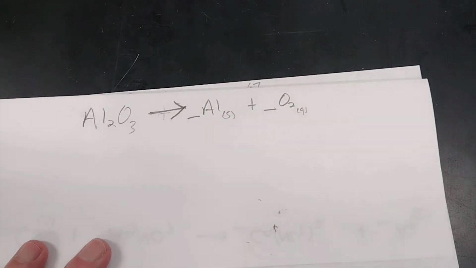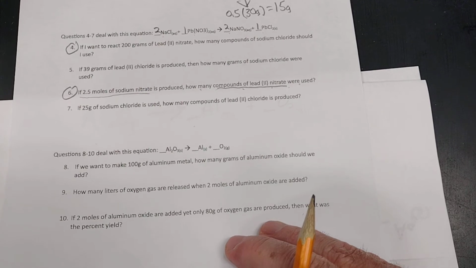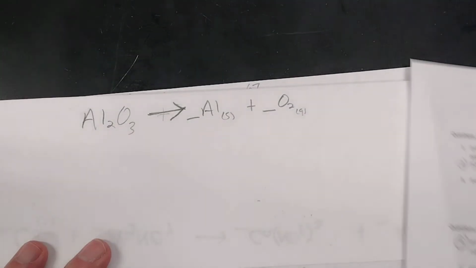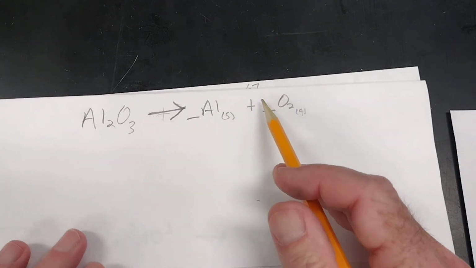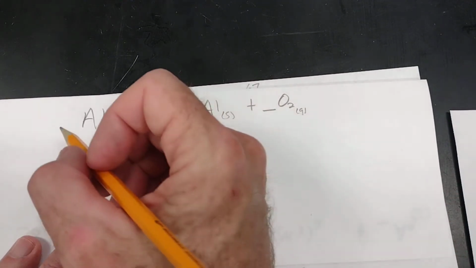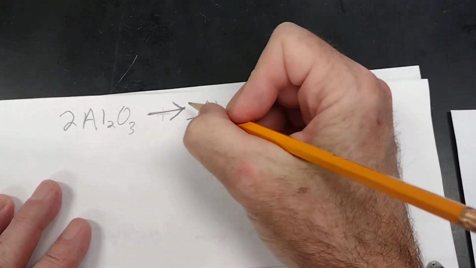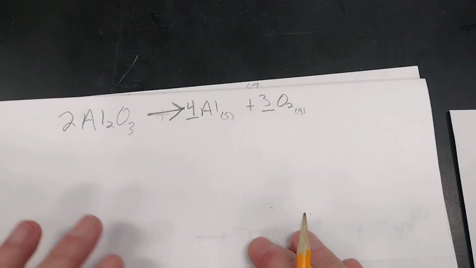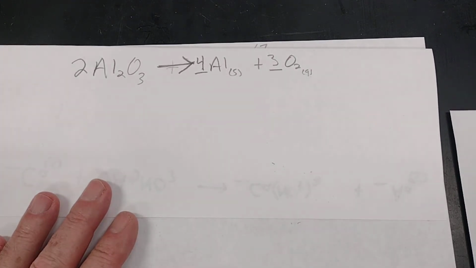Here is the formula for questions 8, 9, and 10. Aluminum oxide breaks down into aluminum and oxygen. We'll have to balance this, which is going to give us a 2 here, a 3 here, and a 4 here. 2, 4, 3. Let's take a look now.